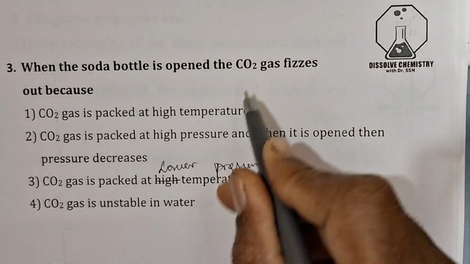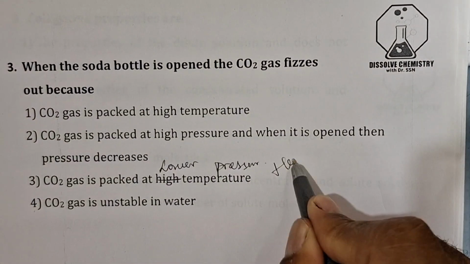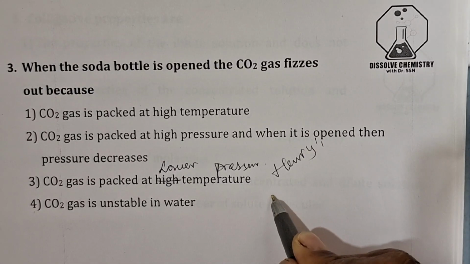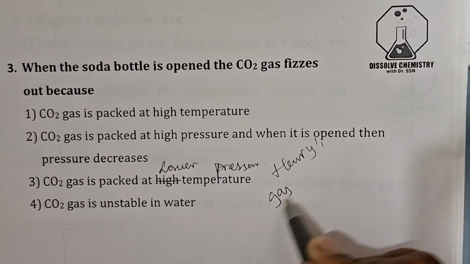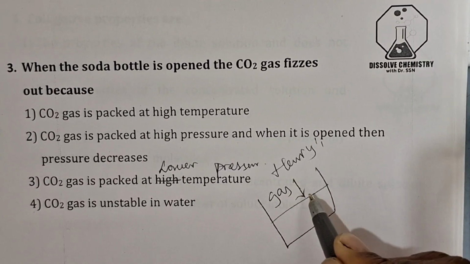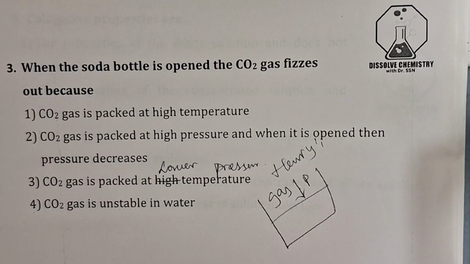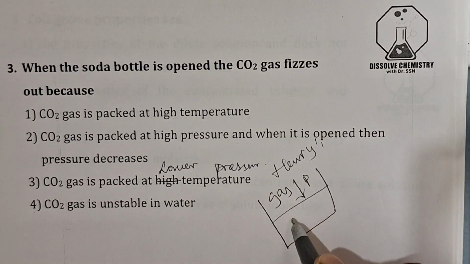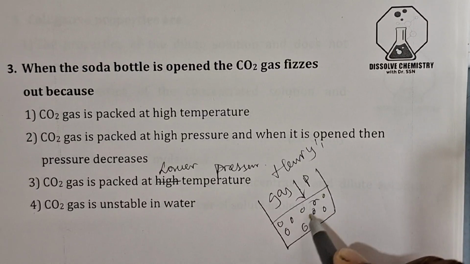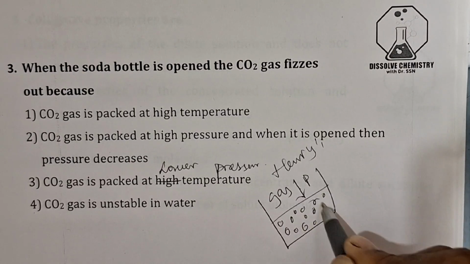Always remember it is in relevance with Henry's law. A gas can be made to dissolve in any liquid by applying pressure. The more pressure you apply, the more gas will get dissolved in the aqueous medium or any liquid solution.